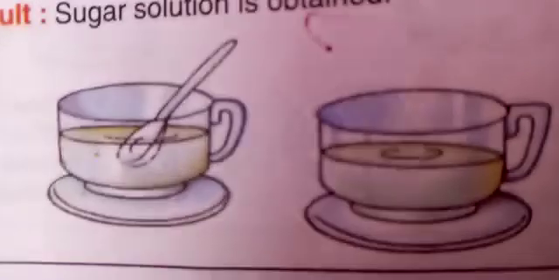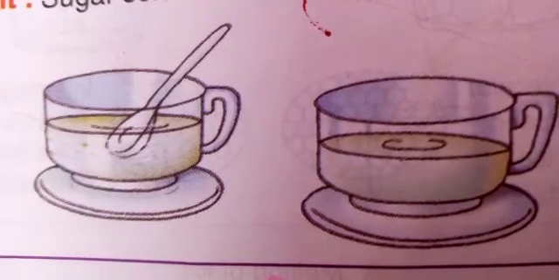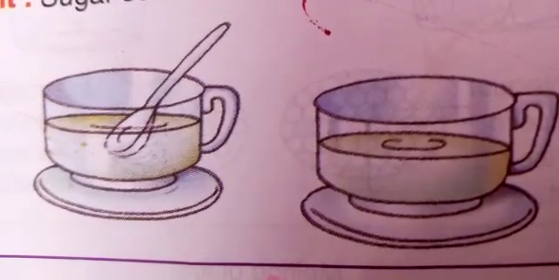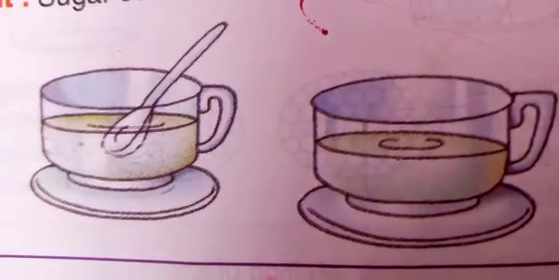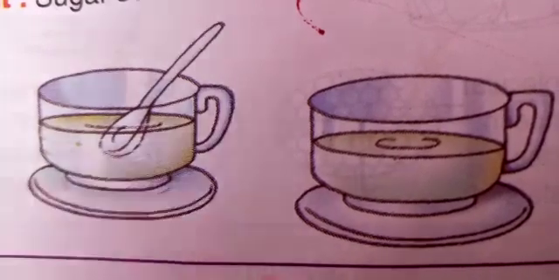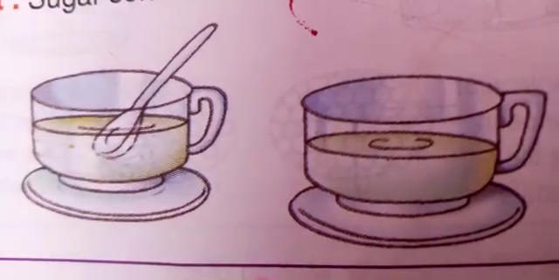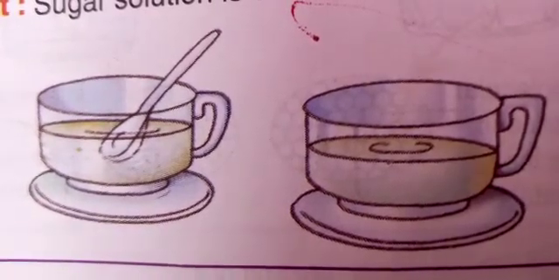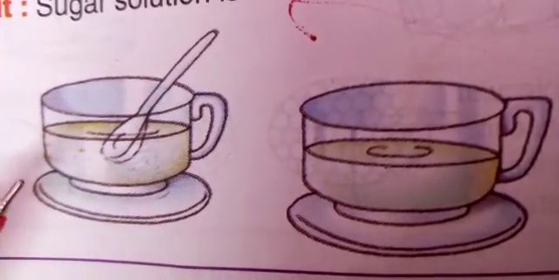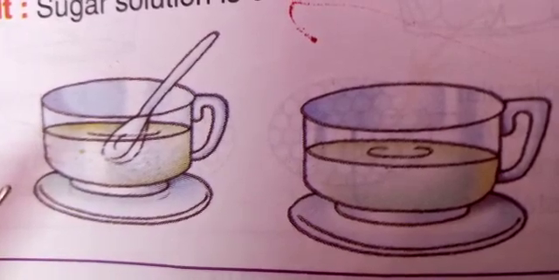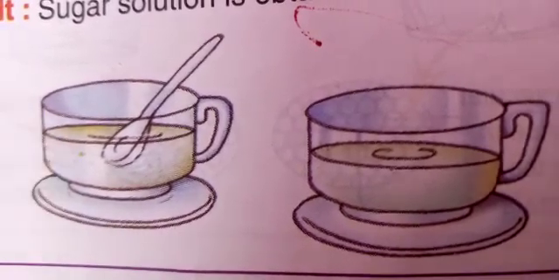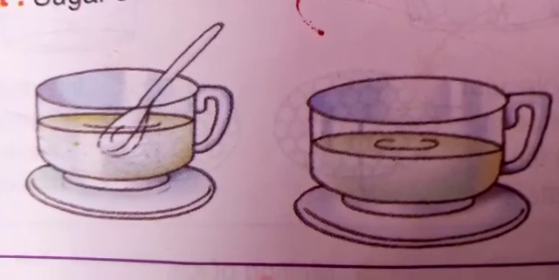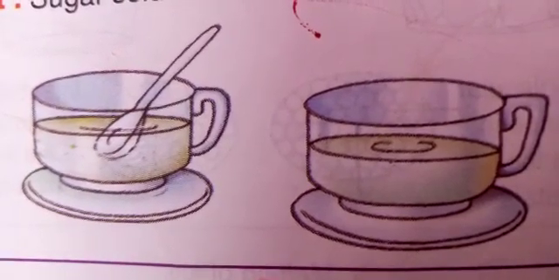In this activity, we shall see the dissolution of sugar in water. What we do, we take a glass of water, add 50 gram of sugar to it and stir it. We'll find that the crystals of sugar get reduced in size and finally become so small that they get mixed with water molecules, and a sugar solution is obtained.